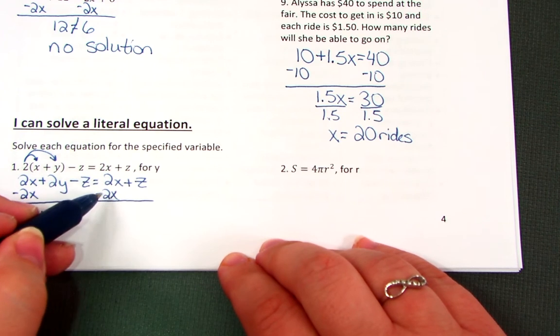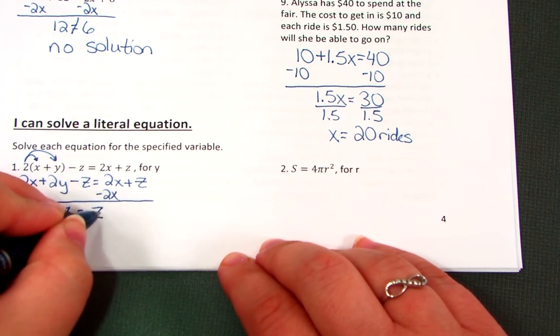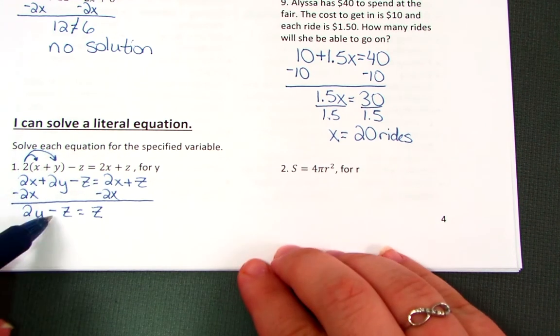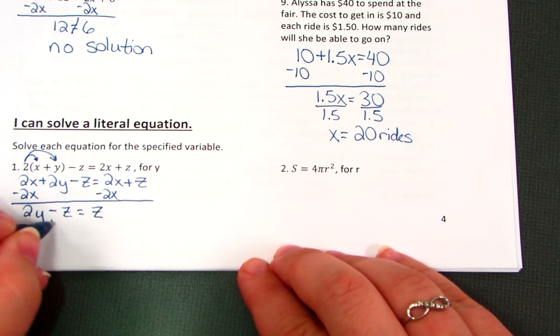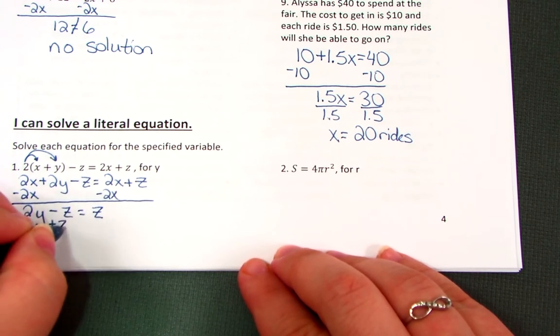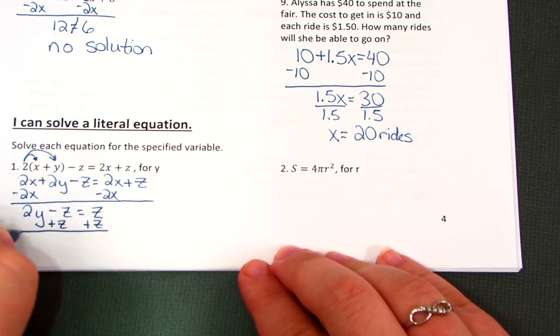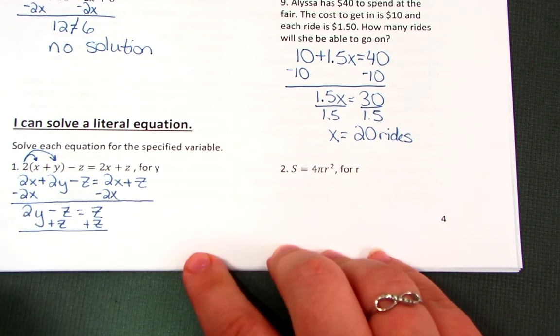Now, lo and behold, our 2x's are gone. And I'm left with just 2y minus z equals z. So let's add z to both sides. We're trying really hard to get this y to be by itself.